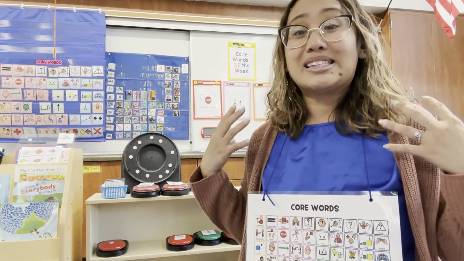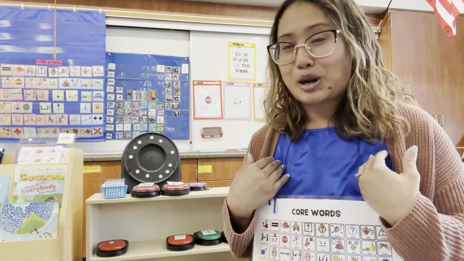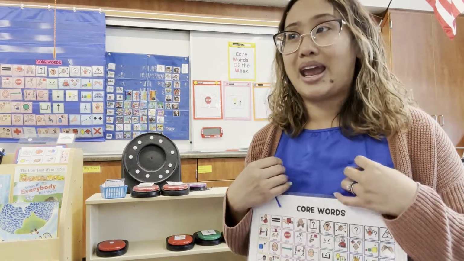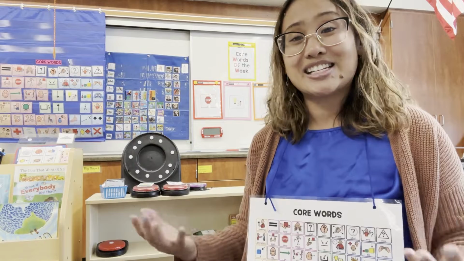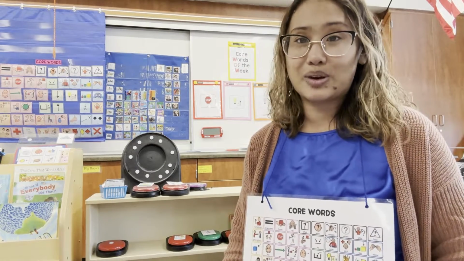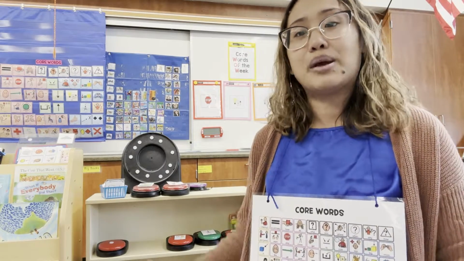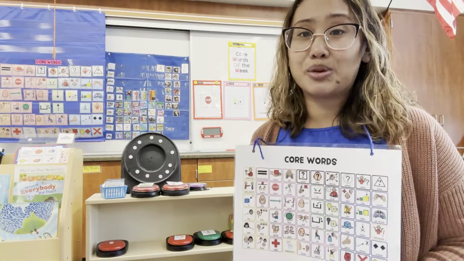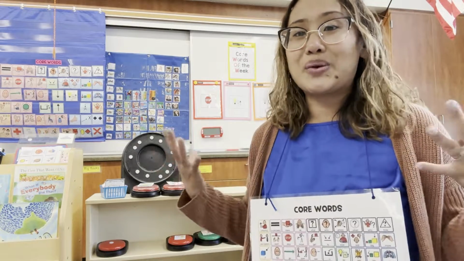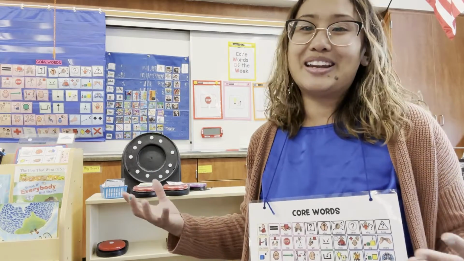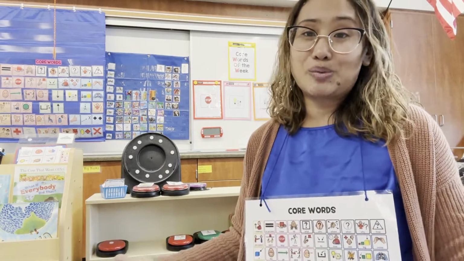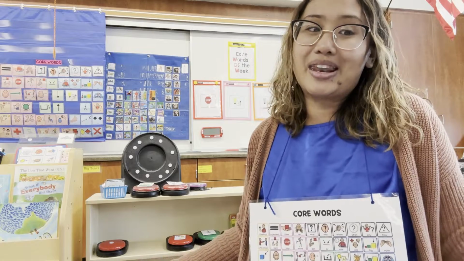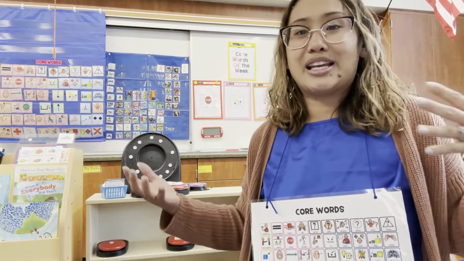And like you can see, I am not a licensed speech therapist at all. I'm just a regular special education teacher that's trying to do the best for her students. So you don't need to be a speech therapist to include AAC devices and picture symbols in your classroom. All you need is to try and implement these strategies in your own classroom so that your students can grasp it and learn it and become engaged and involved.